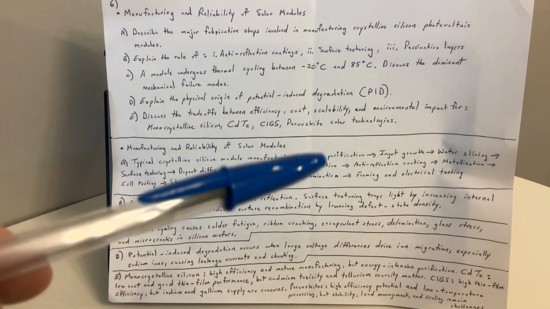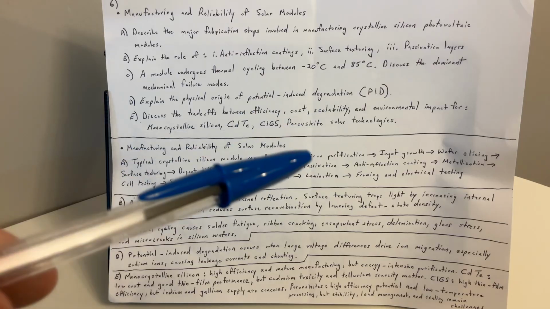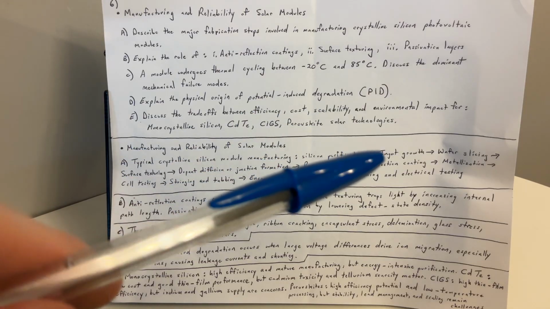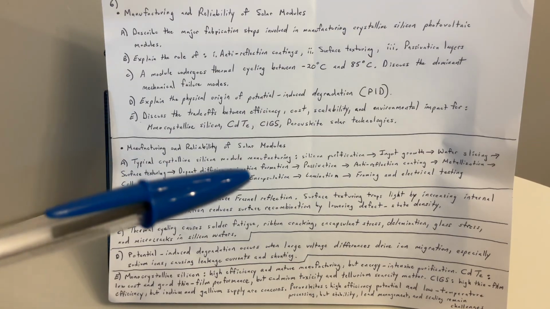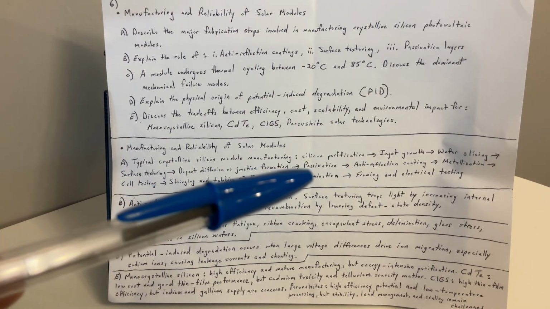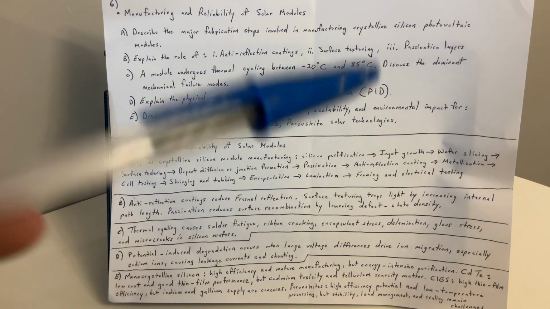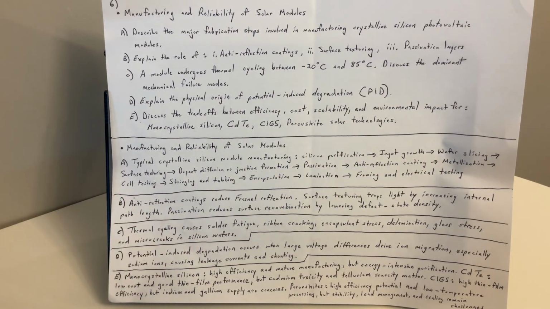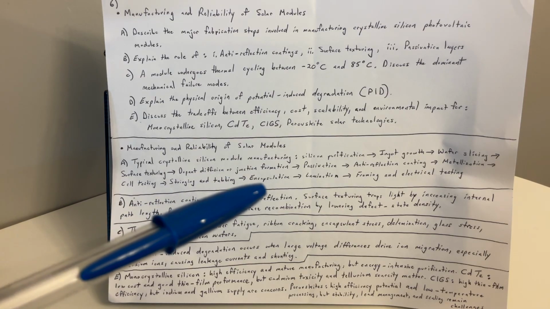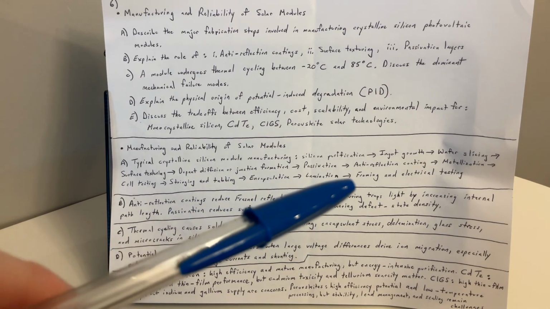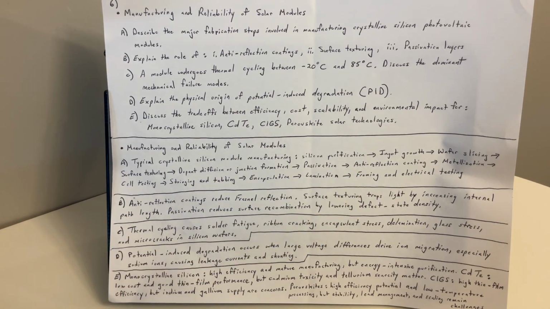These are the steps, typically in this order: silicon purification, ingot growth, wafer slicing, surface texturing, dopant diffusion or junction formation, passivation, anti-reflection coating, metallization, cell testing, stringing and tabbing, encapsulation, lamination, framing, and electrical testing. Okay, so this is more textbook type stuff, very direct.